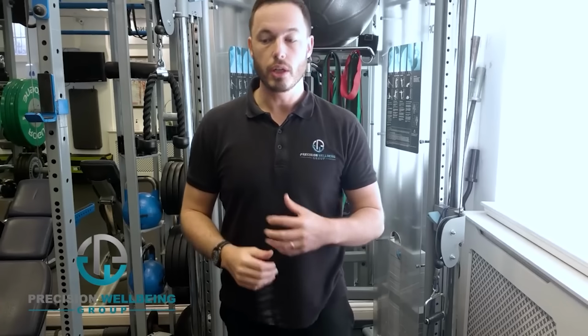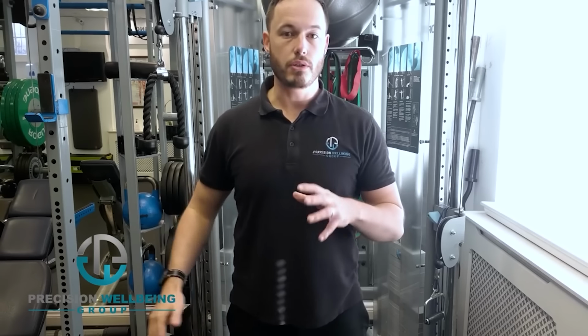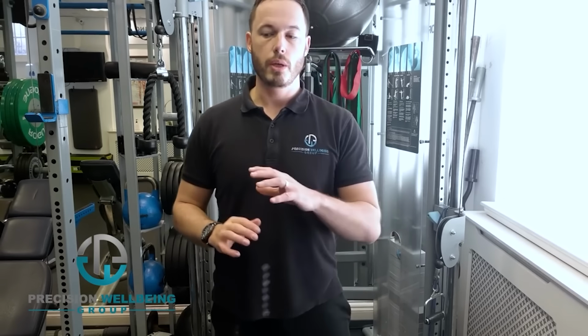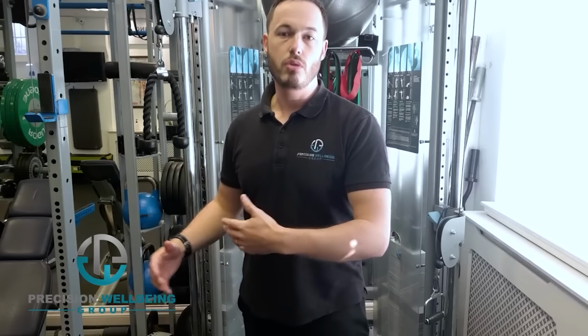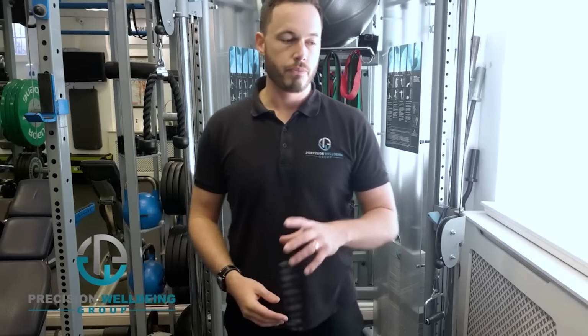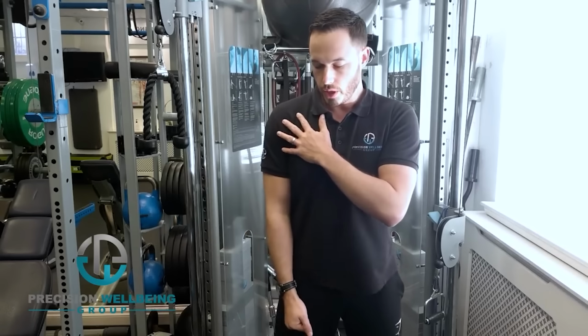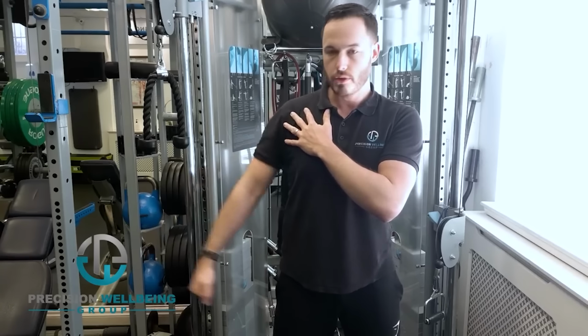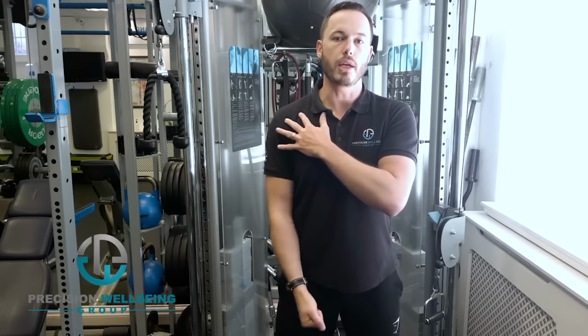Now we're going to get more into the actual exercises themselves. As I said earlier, this will really depend on what you can actually do with your shoulder. If you can't do any of these ranges of motion, don't do them. Wait until the pain goes and then retry them at a later date. There's no point in forcing yourself to do an exercise only to find out that it's going to make it worse.